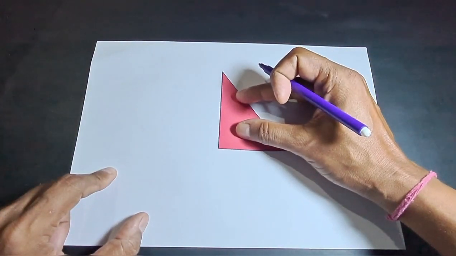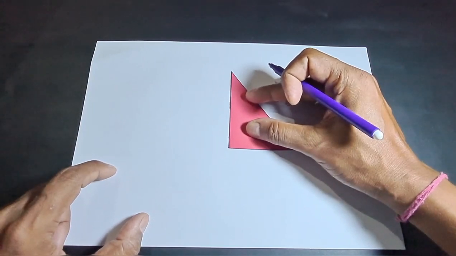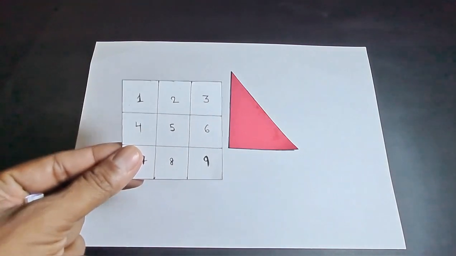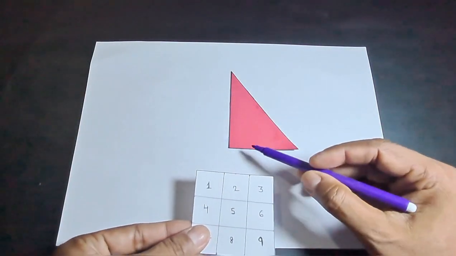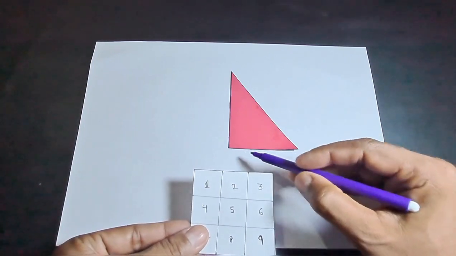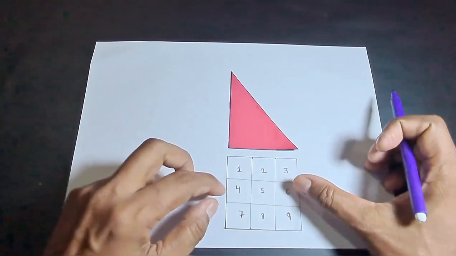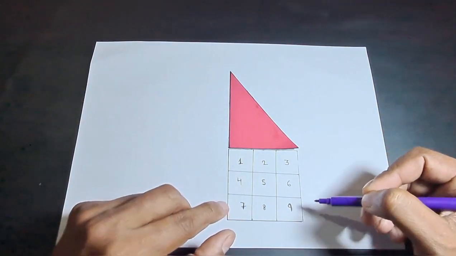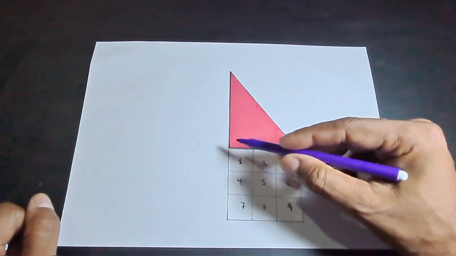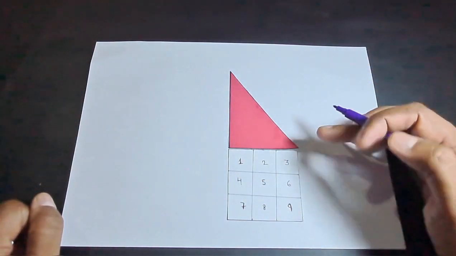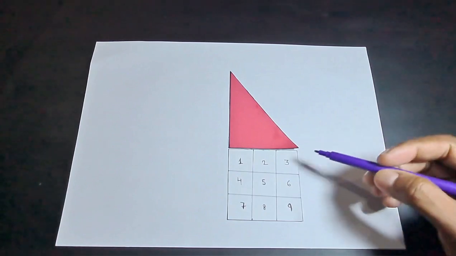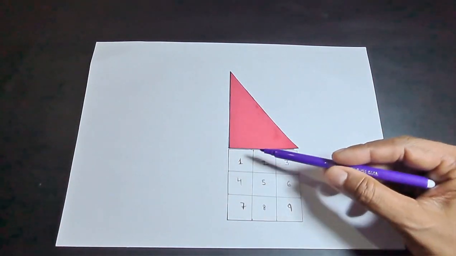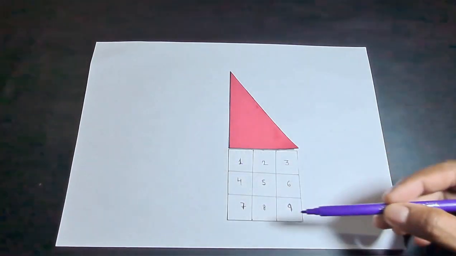Now if you paste it here on a white sheet of paper, and then you take a square, as you can see I have cut out a square of 3 units. 3 units is exactly the same as the base of this right triangle. If I place it here, you will see that the side of this square and the side of the triangle forming the base are the same. So this square has side 3 units, and therefore the area of this square is 3 into 3, 9 square units.